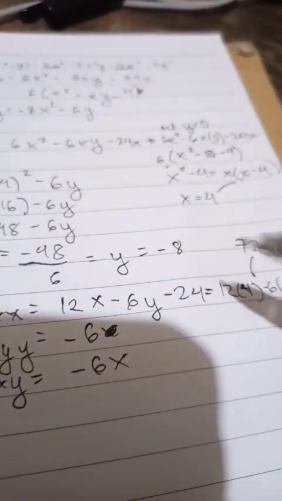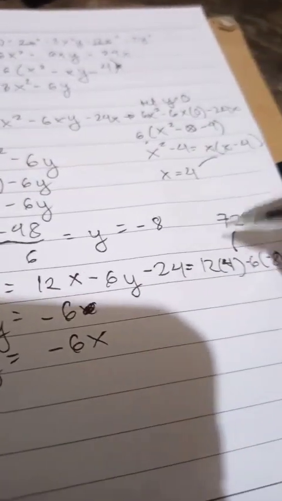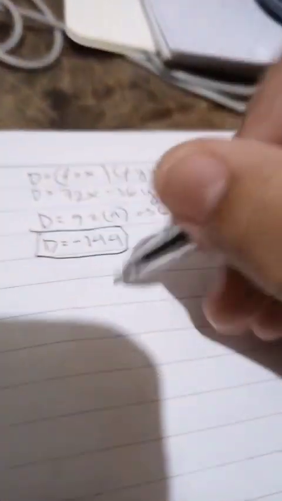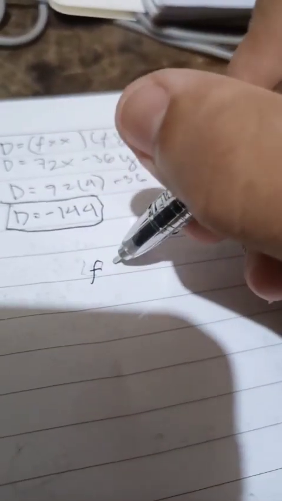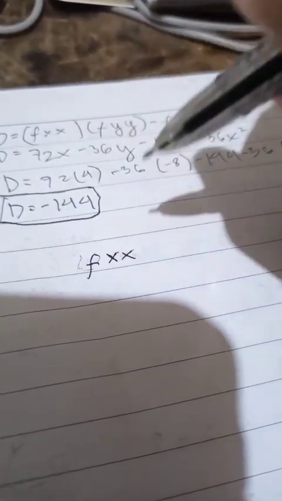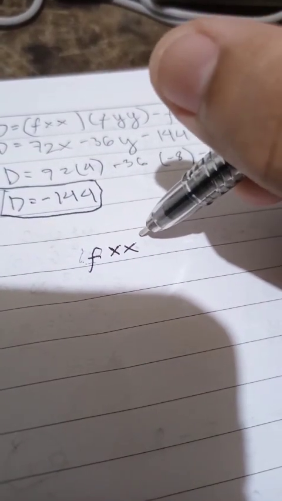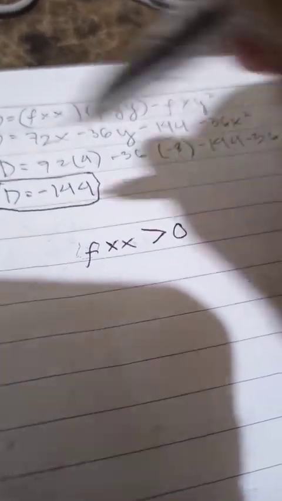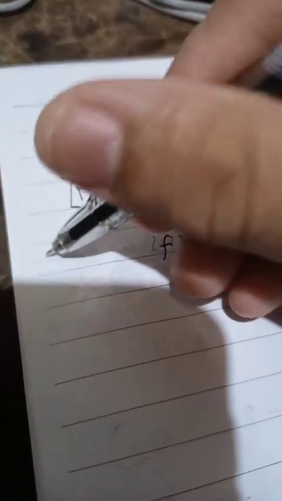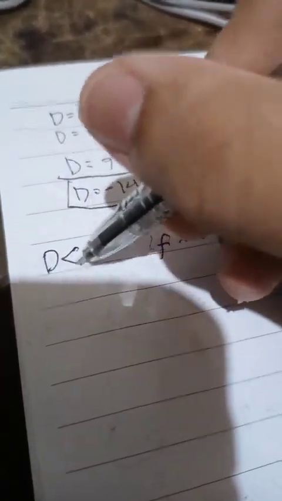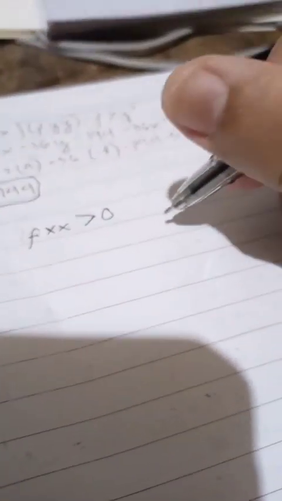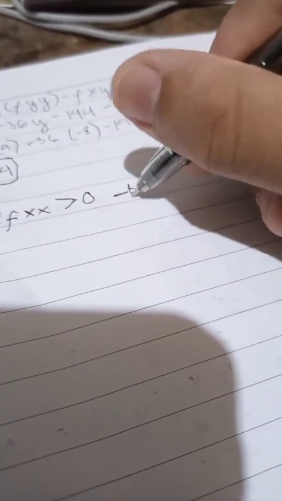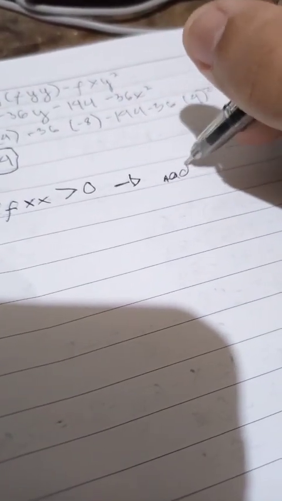Now, since the value of our fxx is greater than 0, which is 72, but the value of our D is less than 0, therefore we have a saddle point.